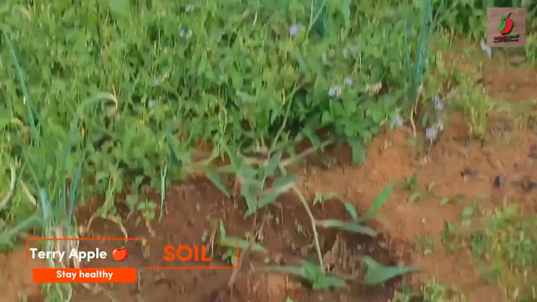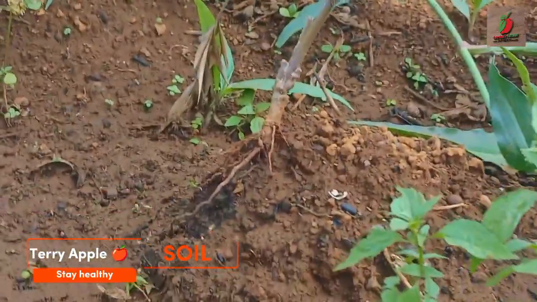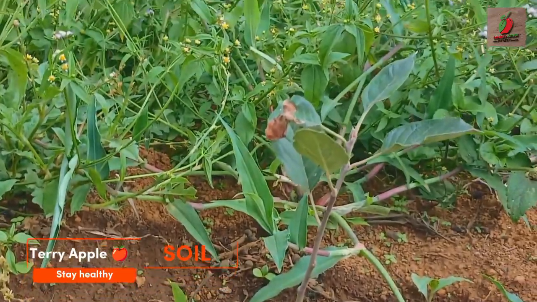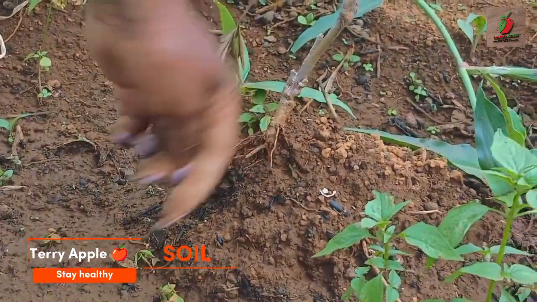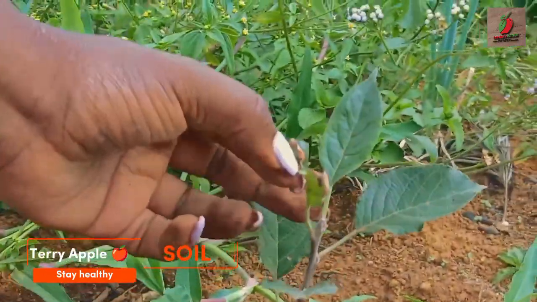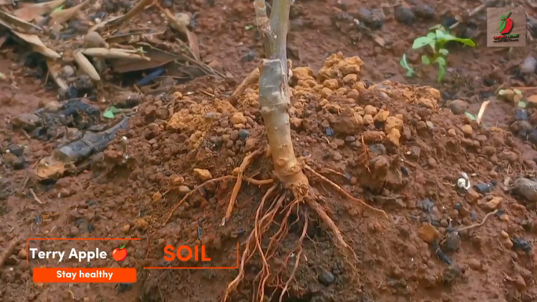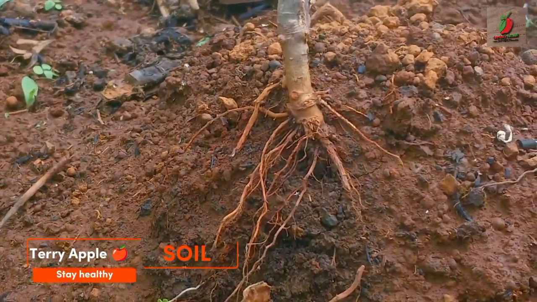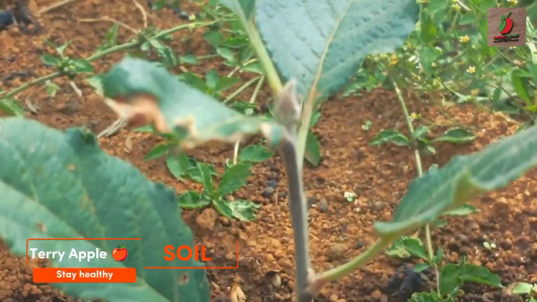Yes, the plant is growing so well, but you can see the plant is not moving up. Why? Because you can see all these roots are drying up. They are all dead. The plant can lie to you that it is growing up, but again it is drying up because the roots are uncovered. Remember, we cannot dig deep.